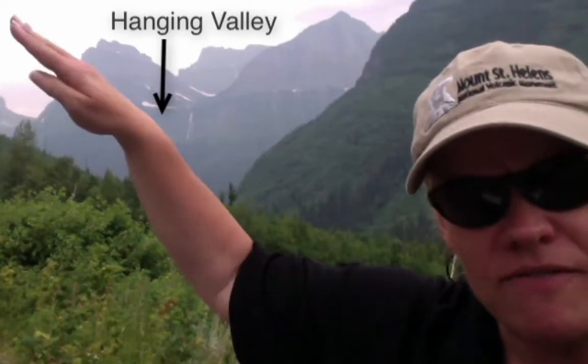We're closing in on the end of a remarkable day in the park and wanted to get a shot of multiple hanging valleys that are behind me. So a hanging valley is where you get a U-shaped valley where an ancient valley glacier used to exist in the last ice age and stopped.